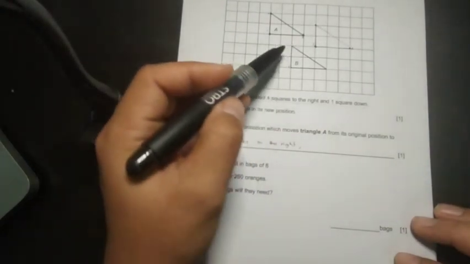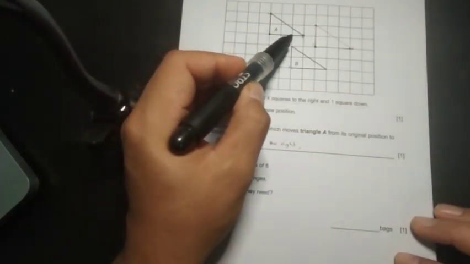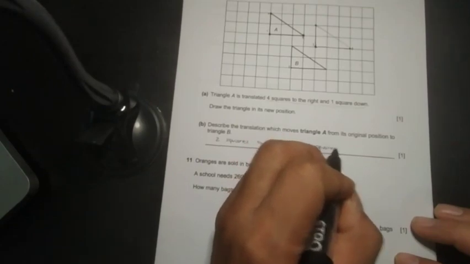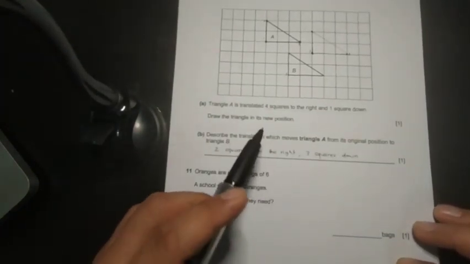And then, after having 2 squares to the right, these will go down. So 1, 2, 3. So 3 squares down. Which means that the other vertices will follow the same direction.